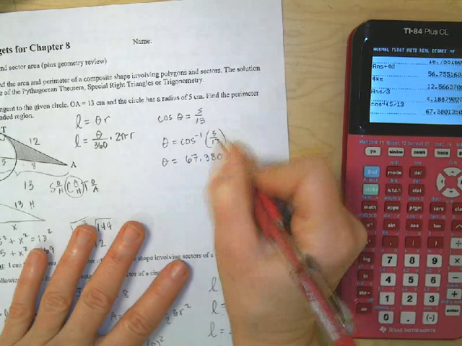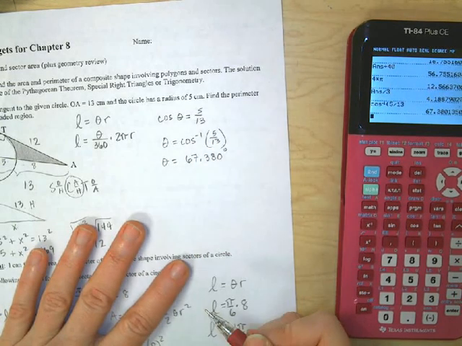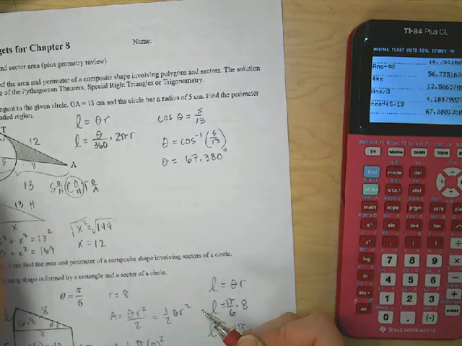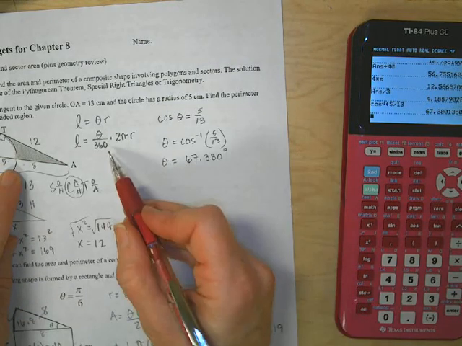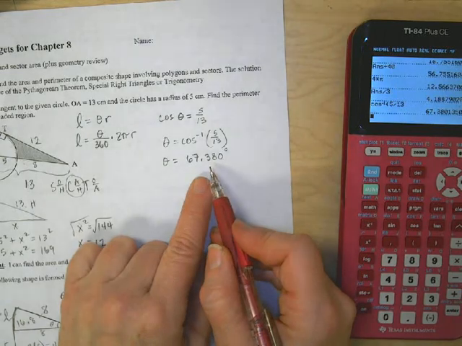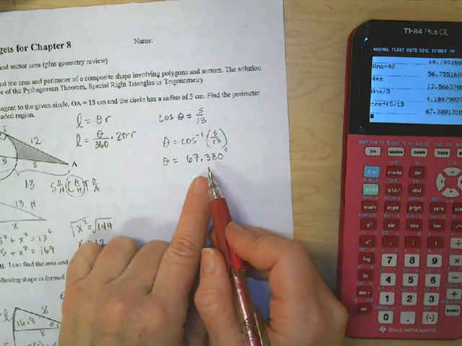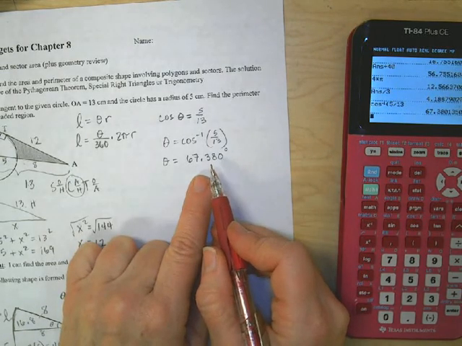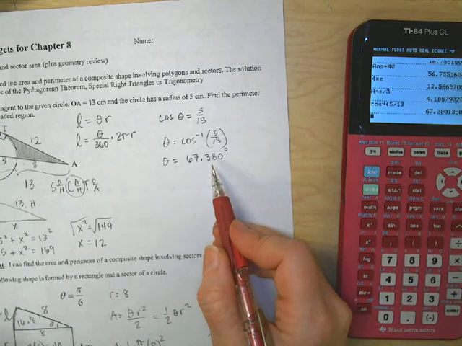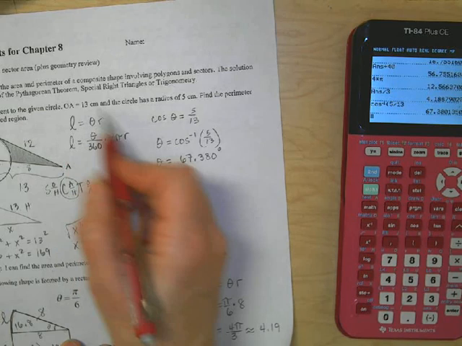67.38, and that's in degrees. Okay, so I'm now ready to find my arc length. Or I could have done this, you know, this is so much easier if you just use radians. I can change this to radians, so we can do it two ways. I think I'm going to just change this to radians because I'd rather use this formula: radians times the radius.